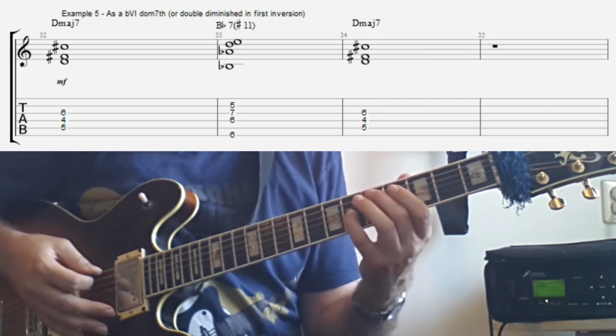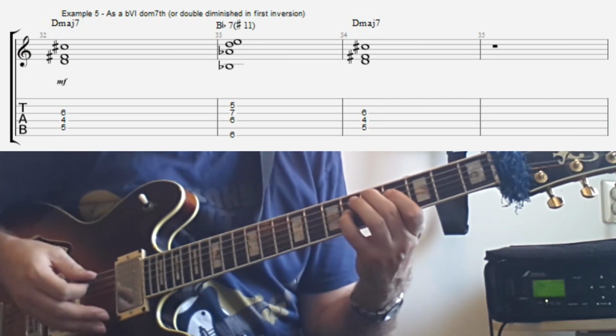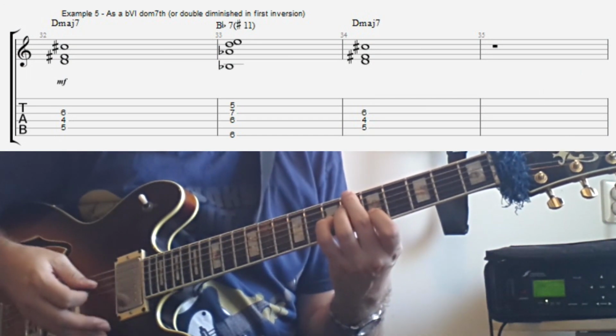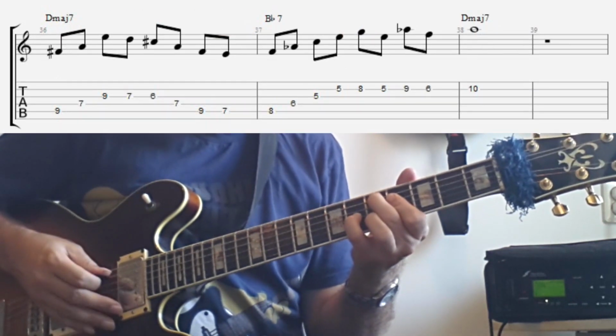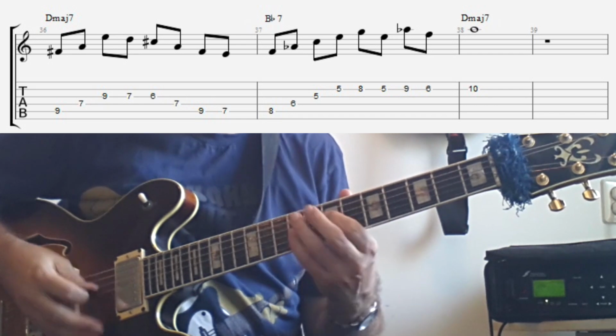But yeah, that's a little bit vague. So the progression, let's stay with that, is this. And a line on that would be something like.